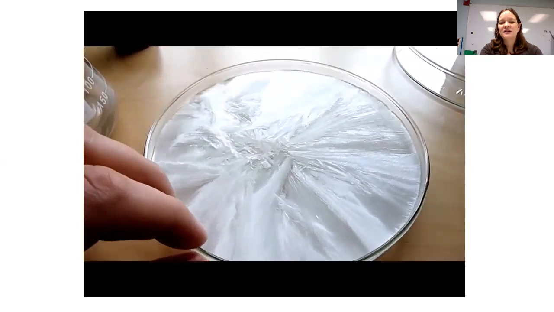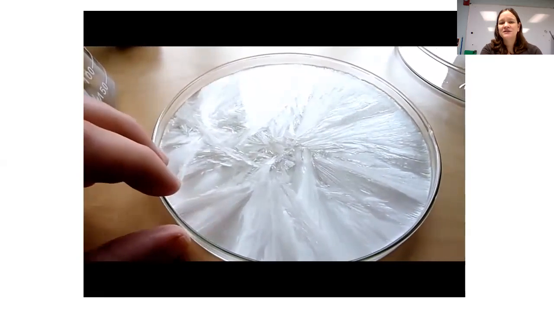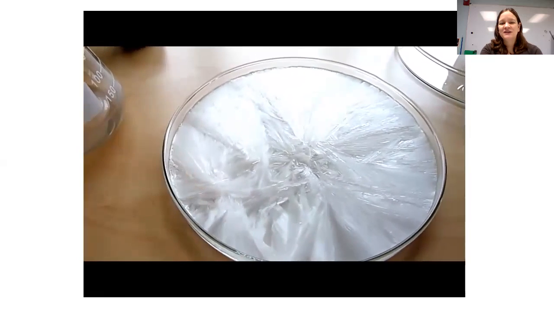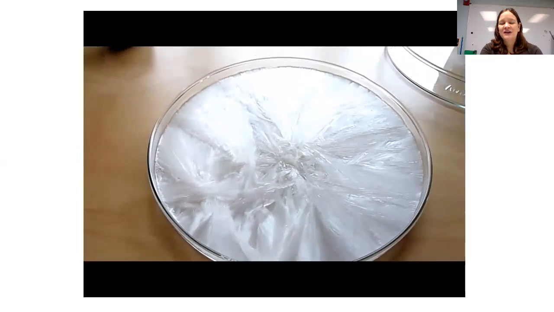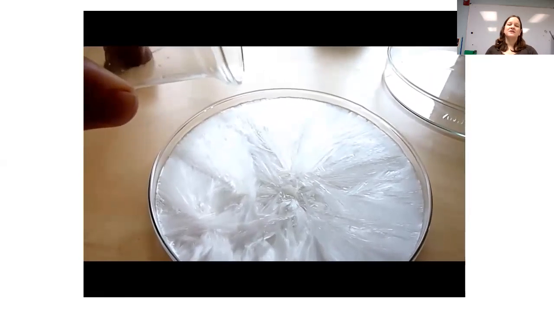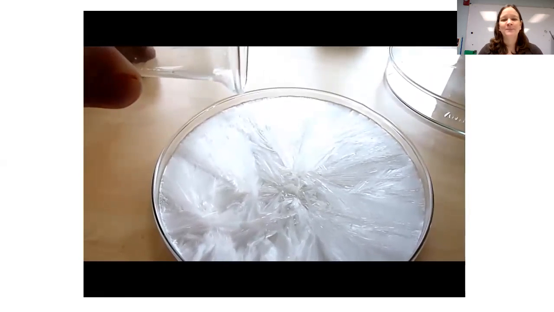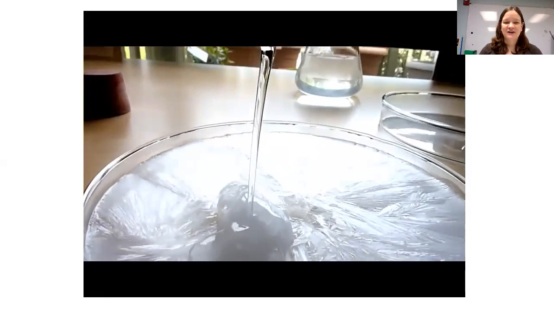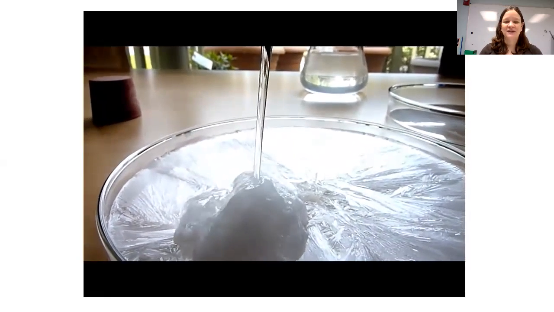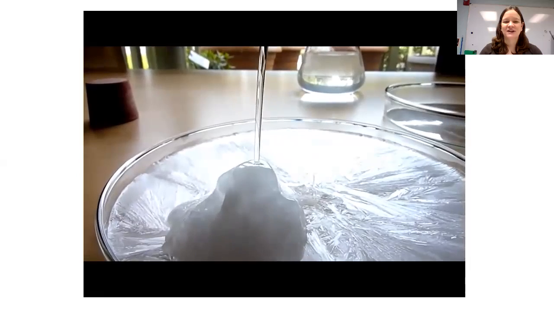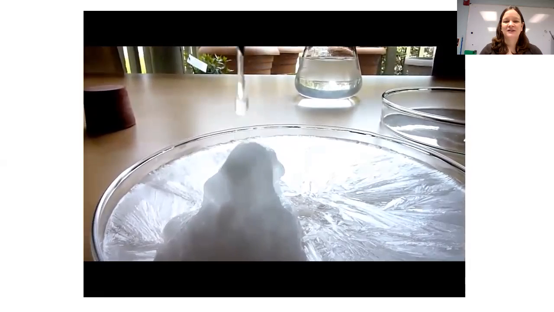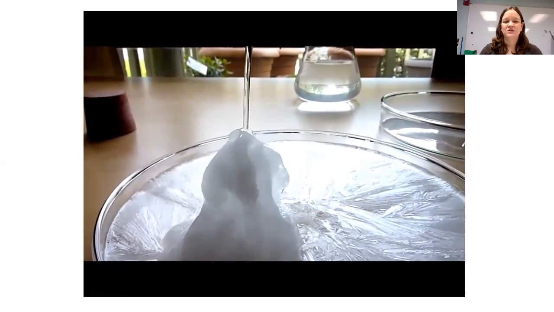Okay, and so then I think he's got, oh, he's going to keep pouring onto it, so you can build onto it. And as you pour it on there, it's just going to start crystallizing. So he just pours for a little while.